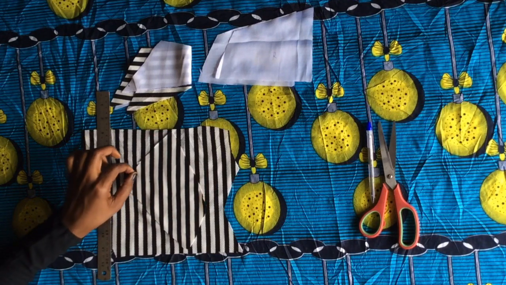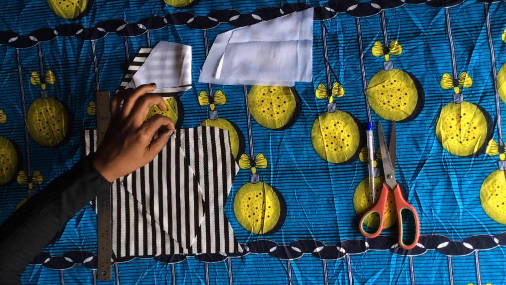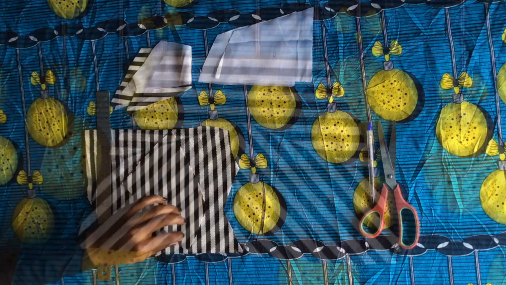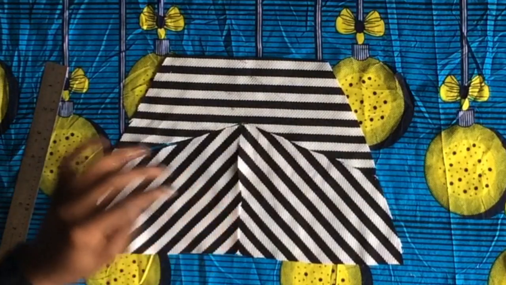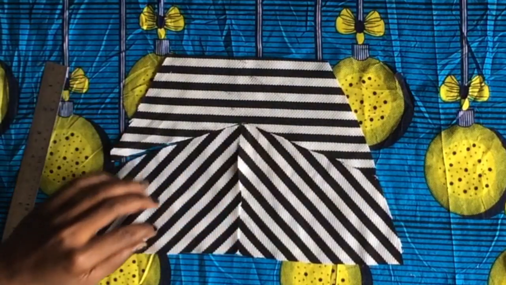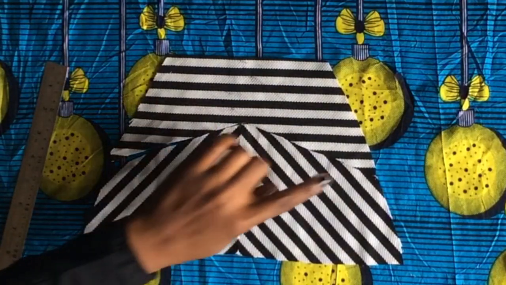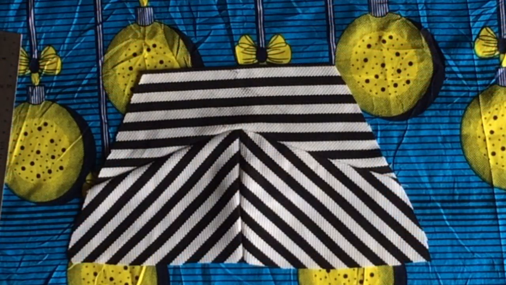So as you can see, it has already fallen into place. So we're just going to cut it out, and once we are done doing that, you see it matches well with each other. So I'm just going to sew this together, and this is how it looks, and it looks similar to what we have in the picture.